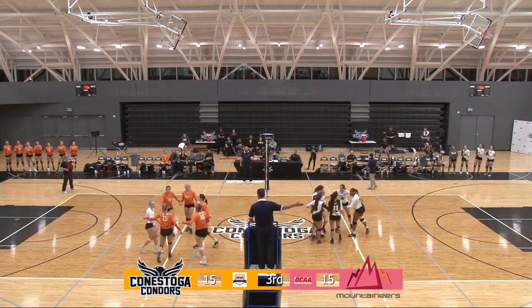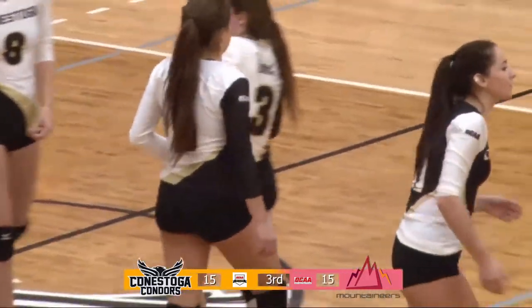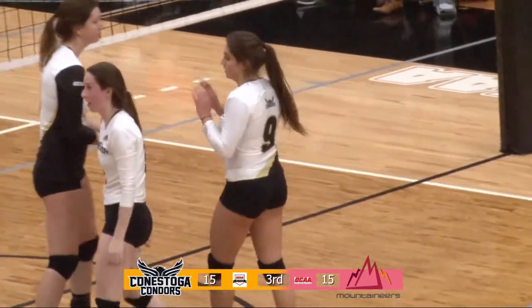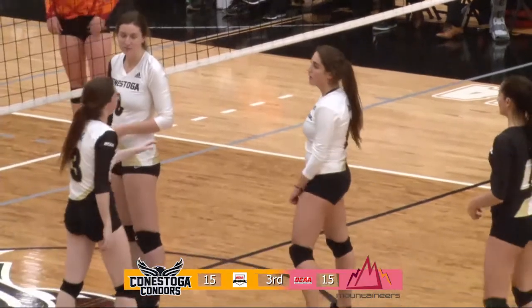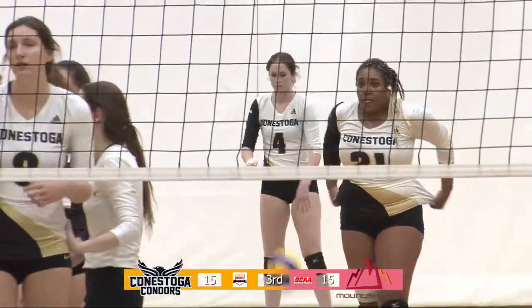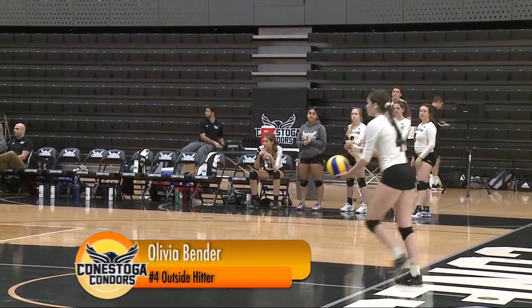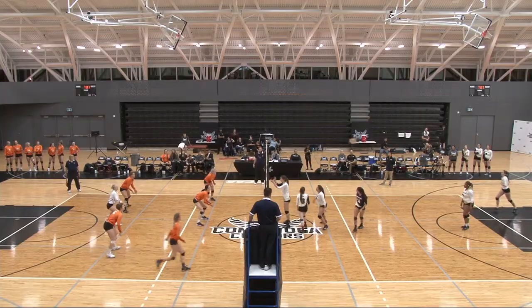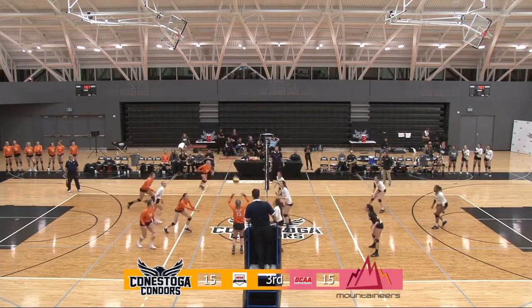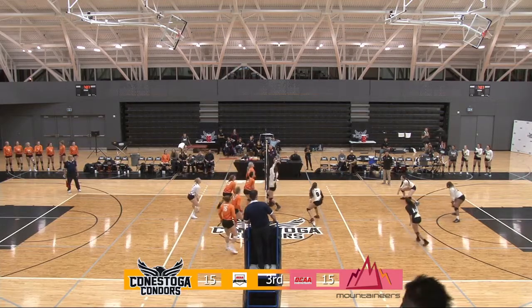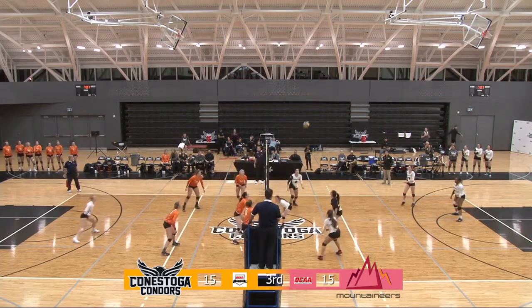There it is. Powerful spike. Tied up. And Mohawk just couldn't get it. 15-15. That was a lot of really strategic play from Conestoga. Conestoga over these last 5 points, they've really stepped up their game. All around, the blocking, serving, spiking.